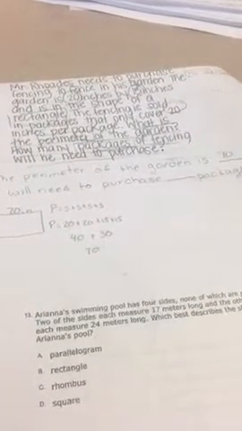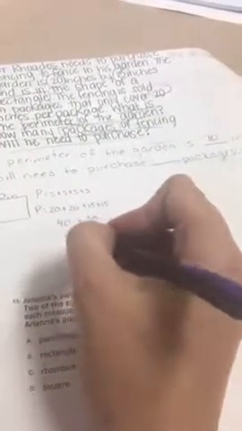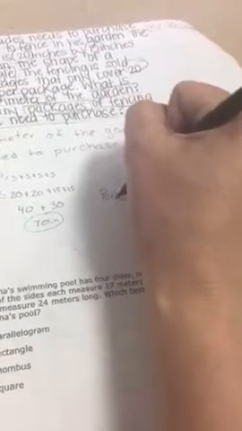Now we need to figure out how many packages we are going to purchase. Well, we know we need 70 inches. Now we're going to do our step-by-step model drawing. We know we're looking for our number of packages. Now you can label it with the word packages or with P if you're aware of what you're looking for.